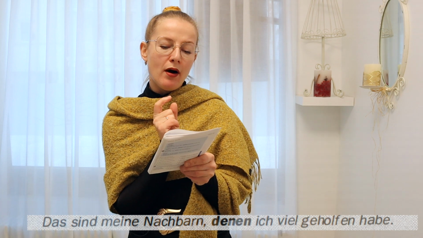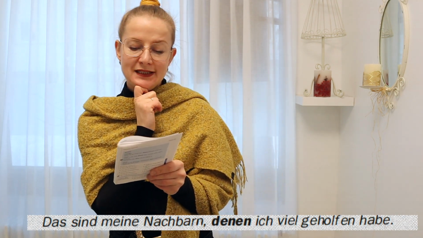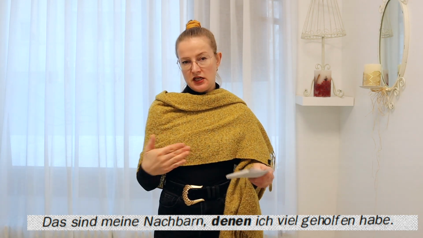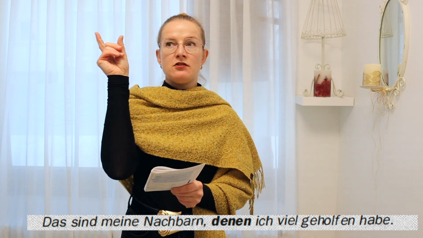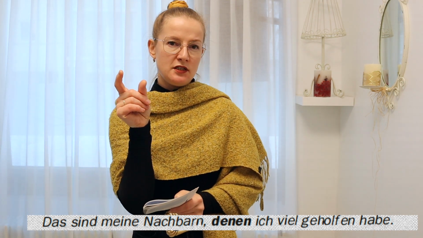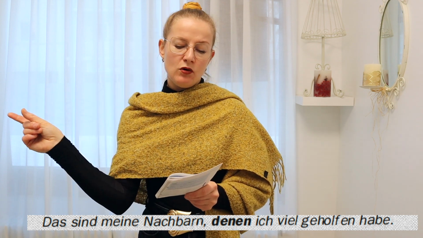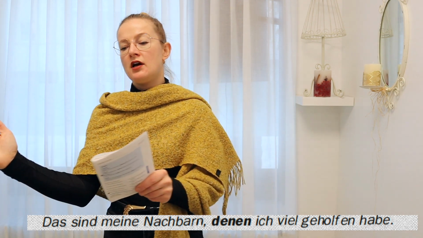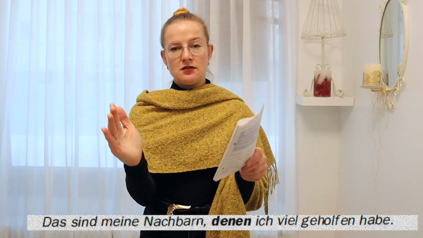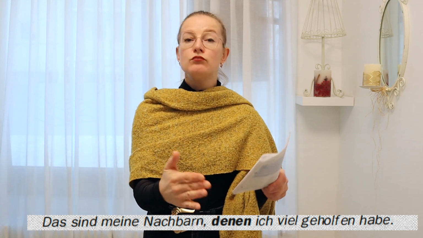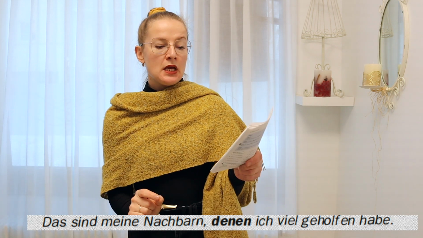The last example in the dative case contains a change that I've spoken about already. So, das sind meine Nachbarn, denen ich viel geholfen habe. Normally we've got den, right? So, dative plural. But the relative pronoun takes the form denen in the dative plural. Denen ich viel geholfen habe is the relative clause. Denen is the relative pronoun. The antecedent is meine Nachbarn. Meine Nachbarn, plural, denen, right?